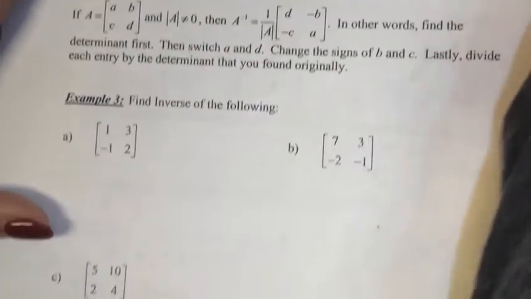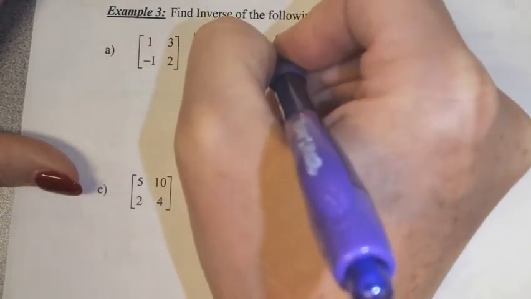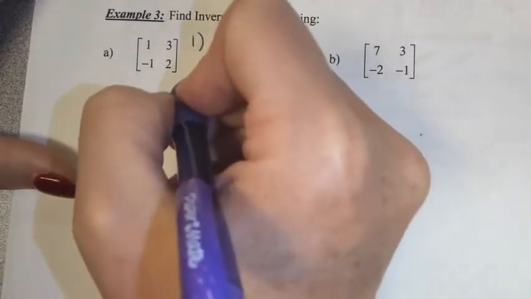So now we are going to find the inverse on some of these matrices. On this first one, the first thing I have to do is find the determinant. So I have to do 2 minus -3. That's going to give us 5. And so that's going to tell us the determinant.